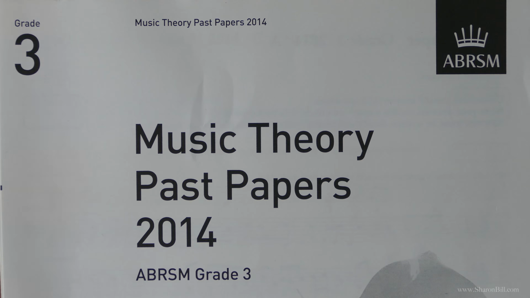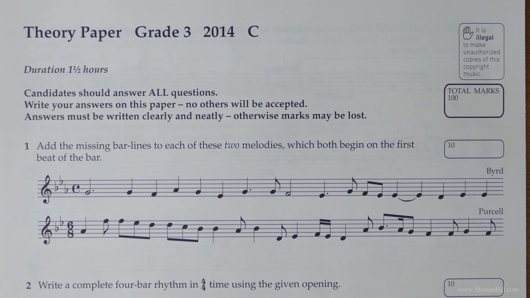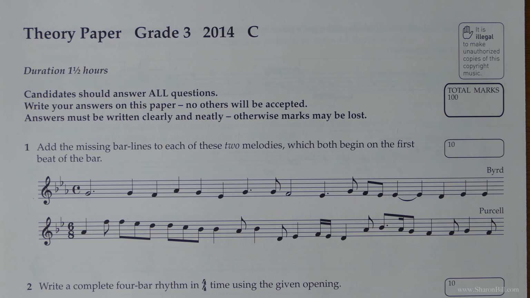And now we're going to make a start on the Grade 3 2014 paper C. So if you turn with me to page 10 and we can make a start on this. I always suggest that you have a go of this yourself. It doesn't matter if you make mistakes, always write in pencil and then you can just rub it out and have another go, and you'll learn much better, more thoroughly by making those mistakes.